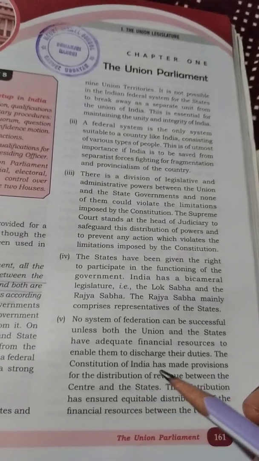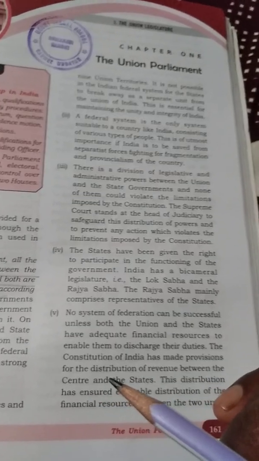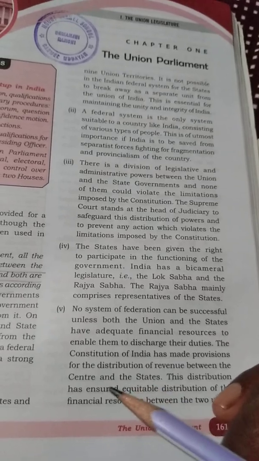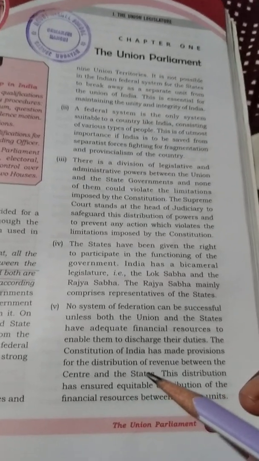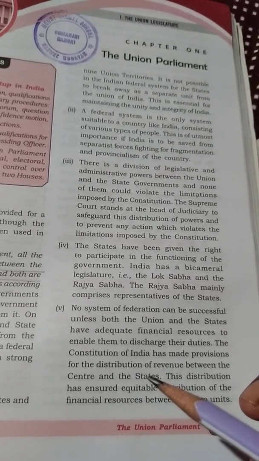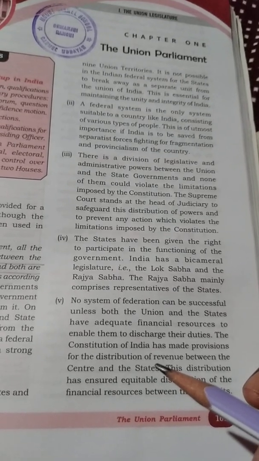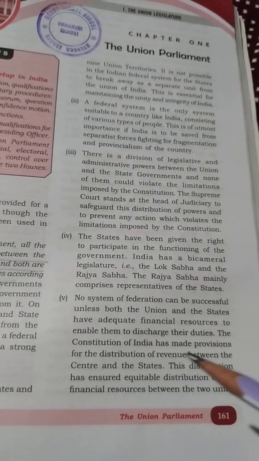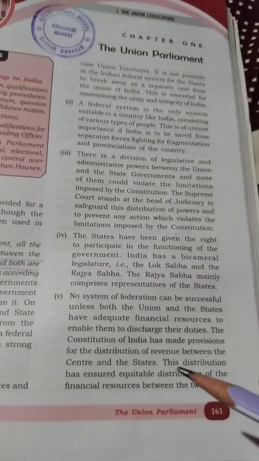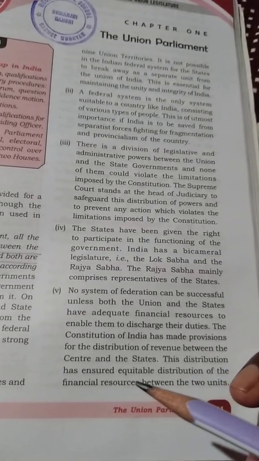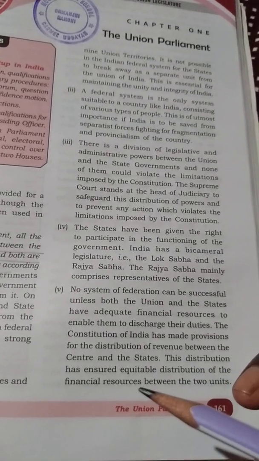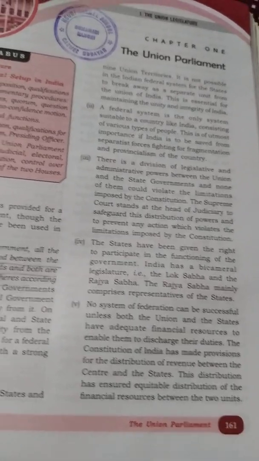The Constitution of India has made provisions for the distribution of revenue between the central and the state. So both the central and the state government can take revenues from their own territories, from their own areas. This distribution has ensured equitable distribution of financial resources between the two units.